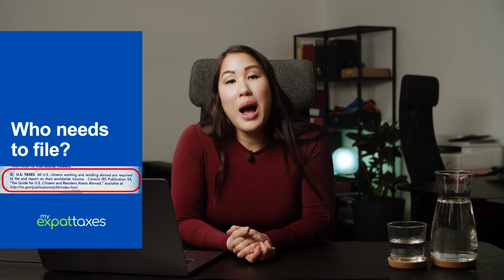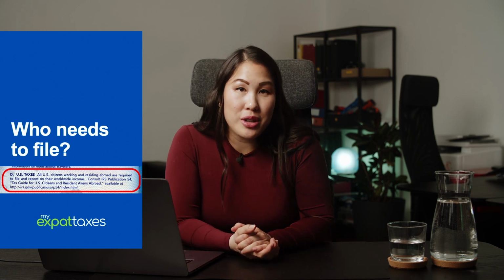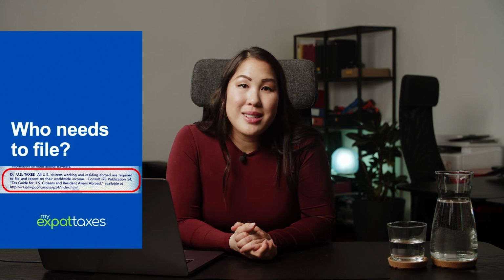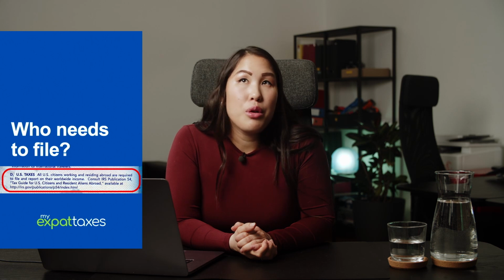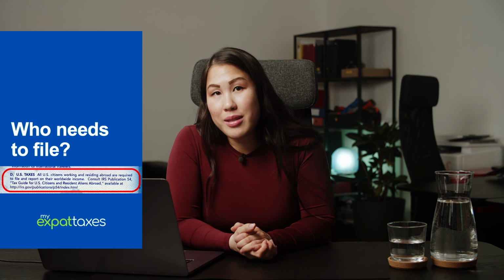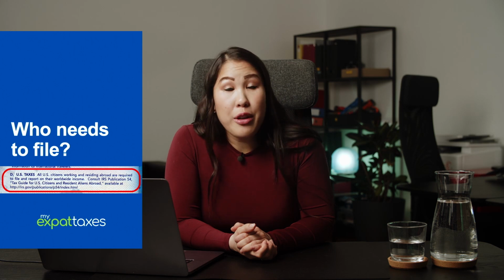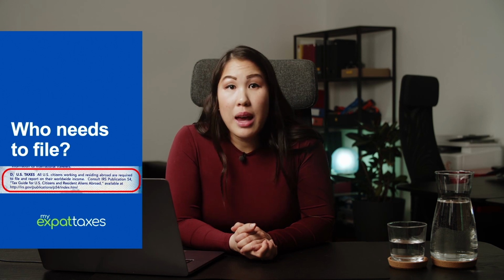Now, who actually needs to file a US tax return? So that is anyone that is a US citizen or a US green card holder, the second being a little bit trickier. A lot of people have gone to the US, they've worked in the US, they got a green card, and then they left the US and their green card expired or they gave it up.